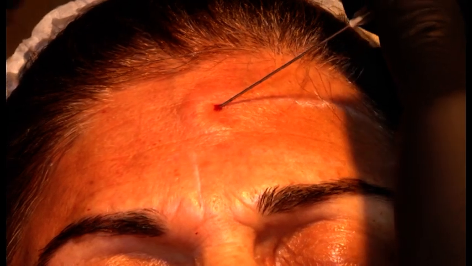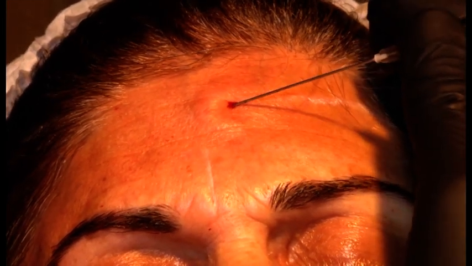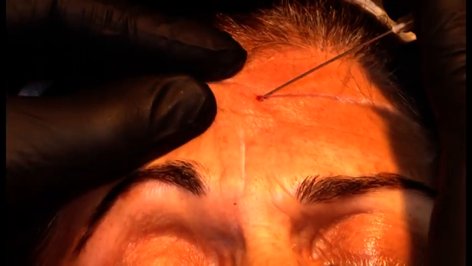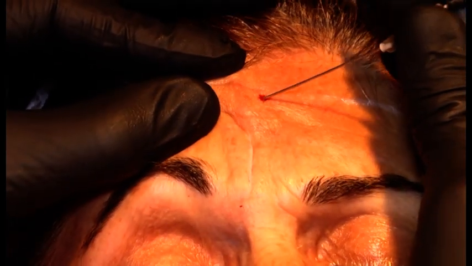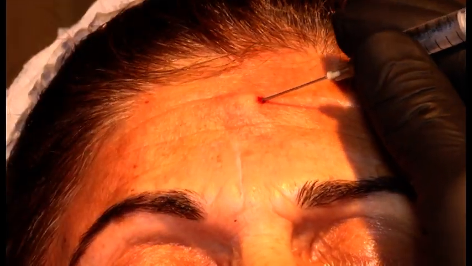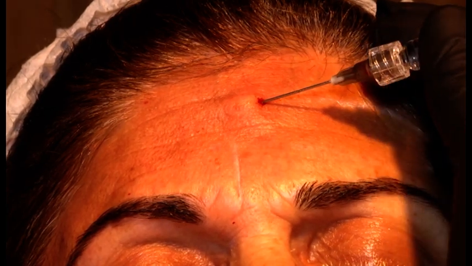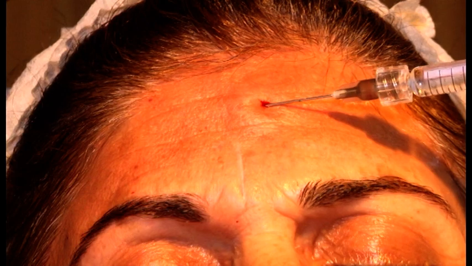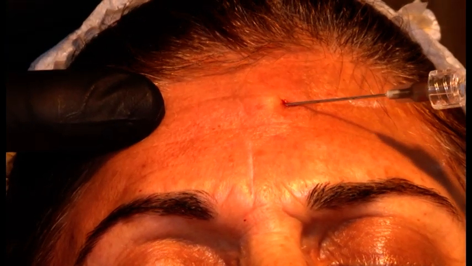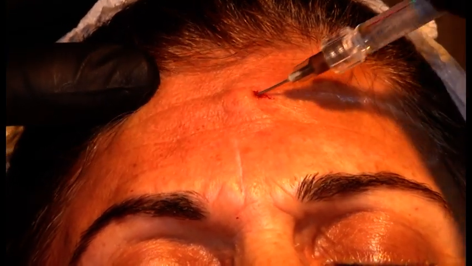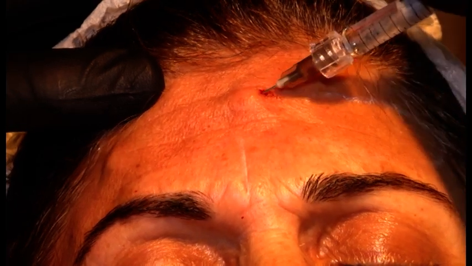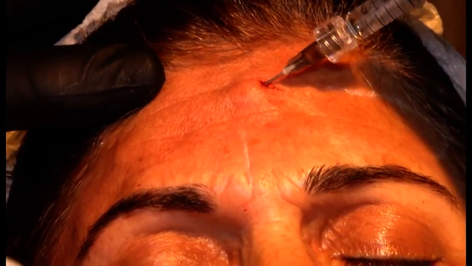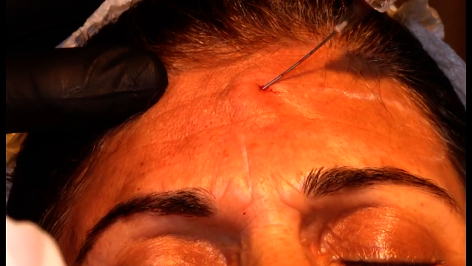All right. So, also from the medial entry point, I lift the muscle in front of the cannula, and the cannula goes through the galea, underneath it, to the periosteum. The bevel goes down, and I start injecting small retrogrades. I don't want to inject a lot of product per retrograde.